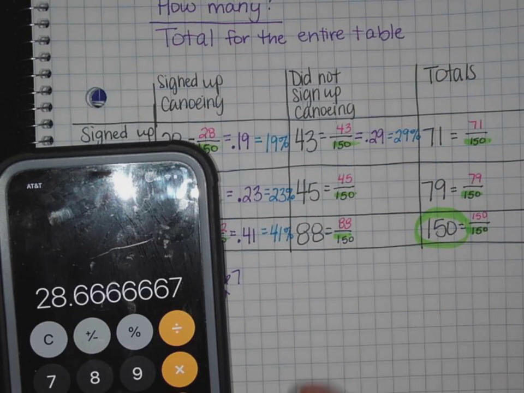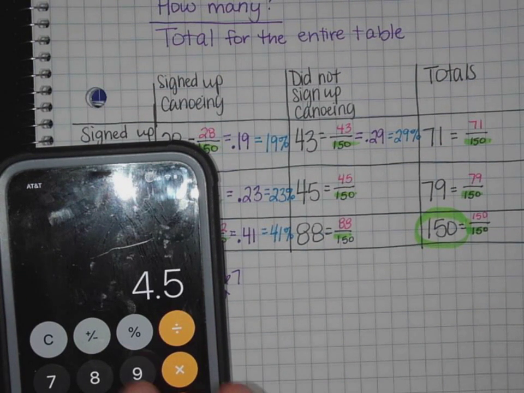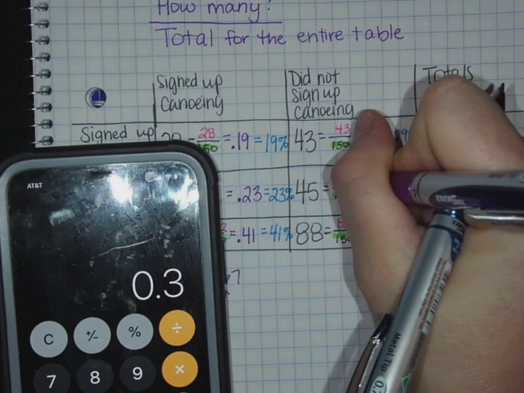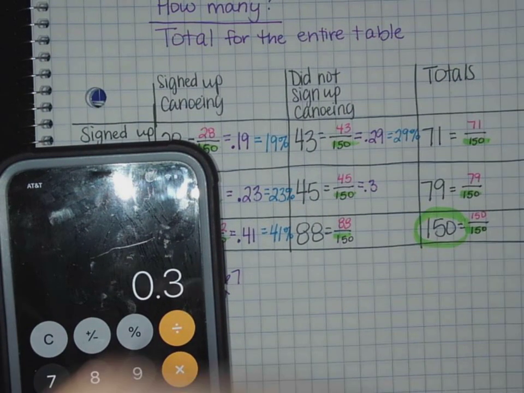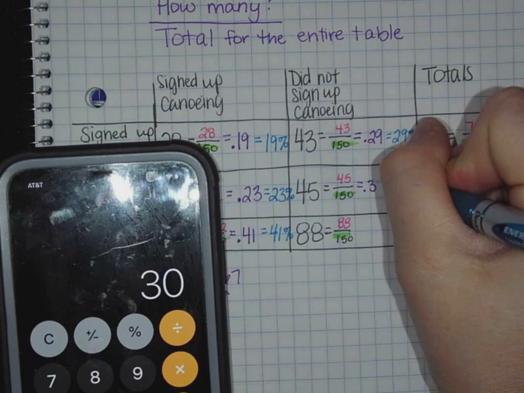Okay, next one, 45 divided by 150 would be 0.3. Multiply that by 100, you get 30%.